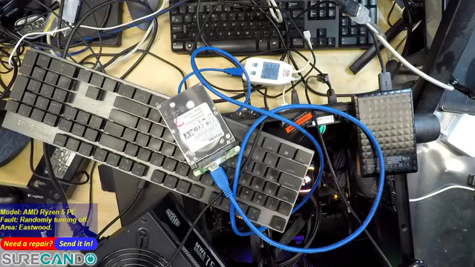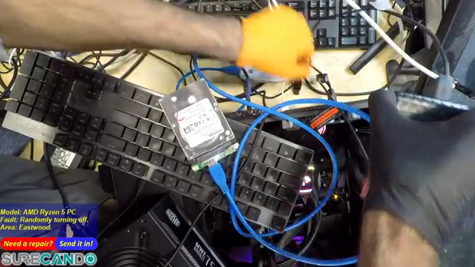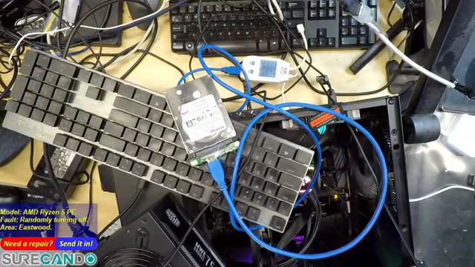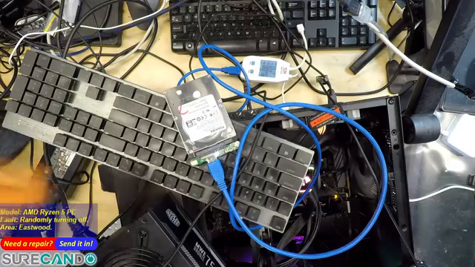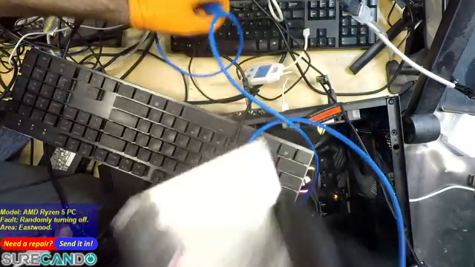So what do we do? Let's disconnect that. Disconnect that. Let's put in 0.09.